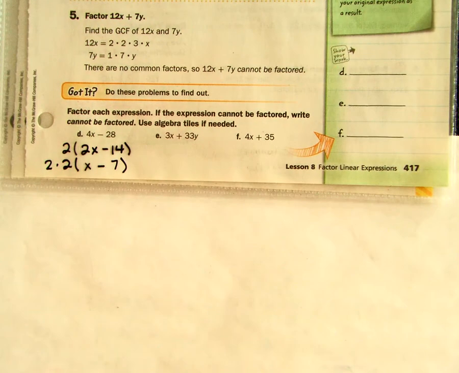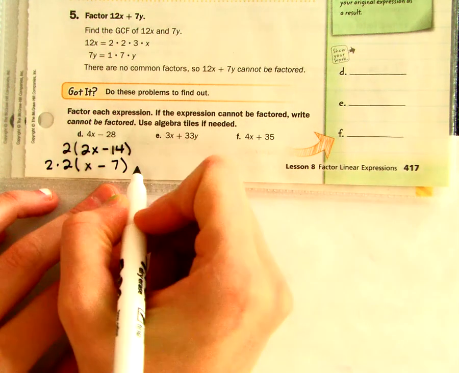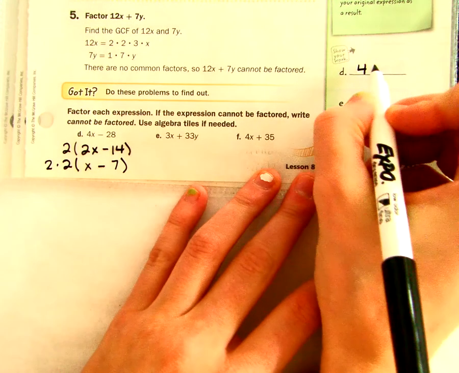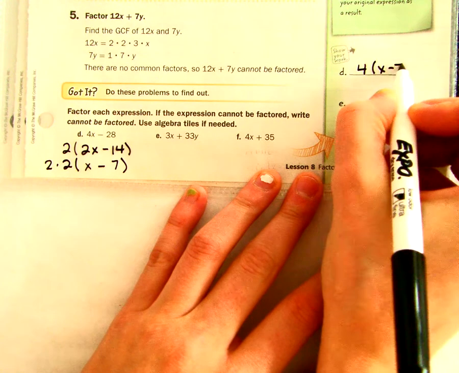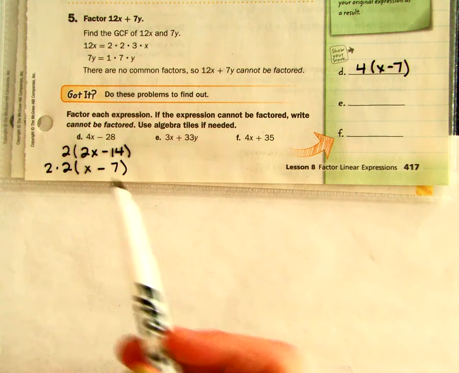Now that I have factored that, again I ask myself, is there anything in common between 1x and 7? There's no common factors, so now I just need to simplify this. I take 2 times 2, which is 4, so my factored form would be 4 times the quantity x minus 7. A way to double check, you can distribute that 4 back in, and you should get the same expression you started with.